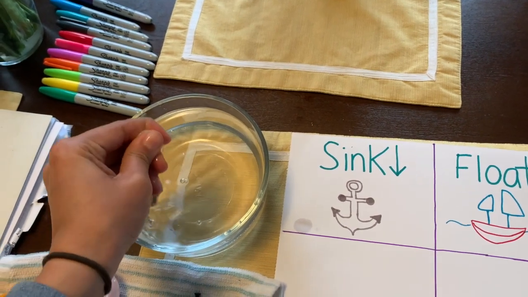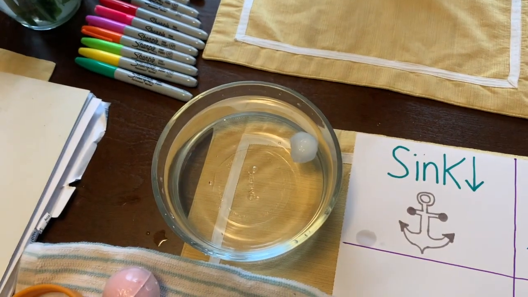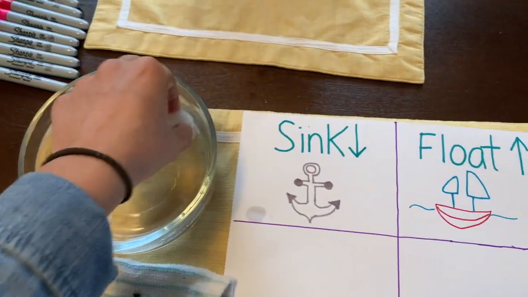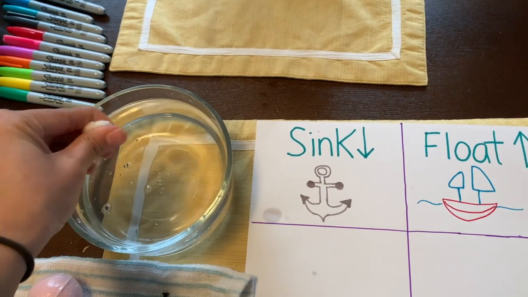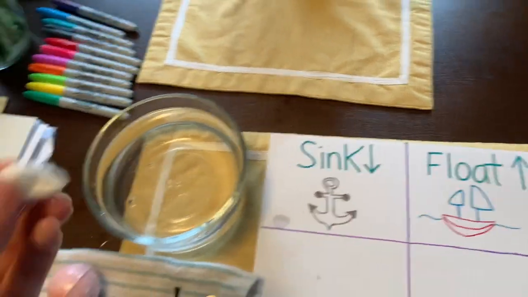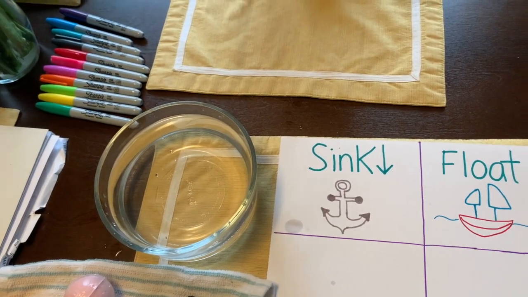How about if we squeeze all the water out? Nope. Oh, yeah, it's floating again. So we just notice when the cotton ball is wet and has water in it, it makes it heavier and it sinks down. But this is still something that floats, so I'm gonna put it in the float section still.